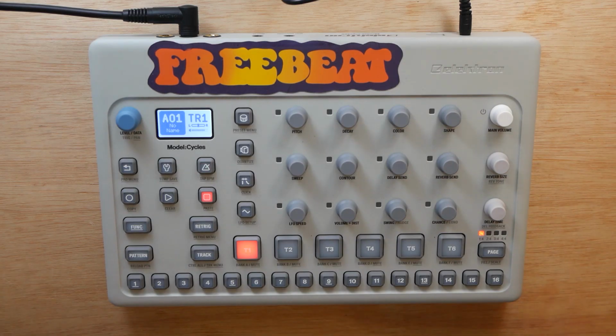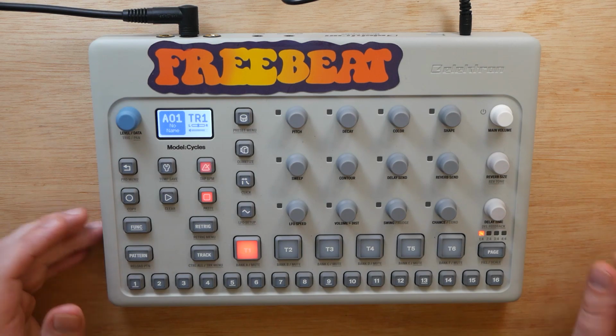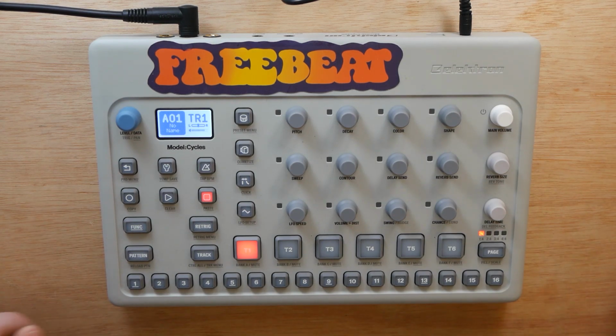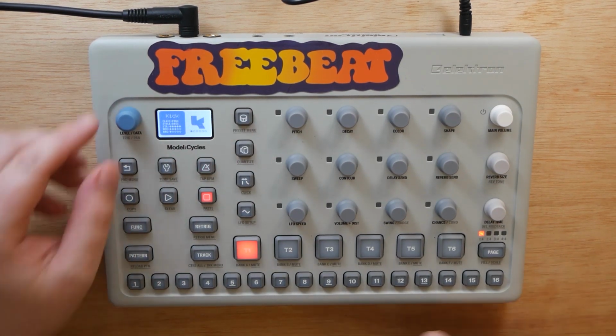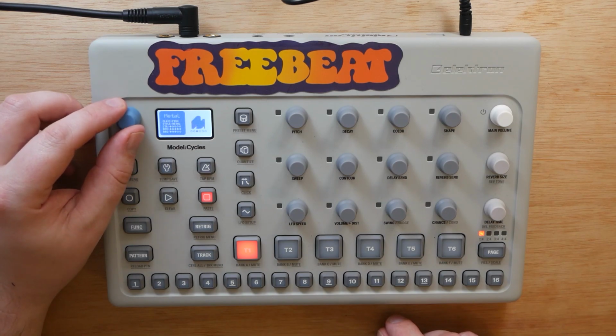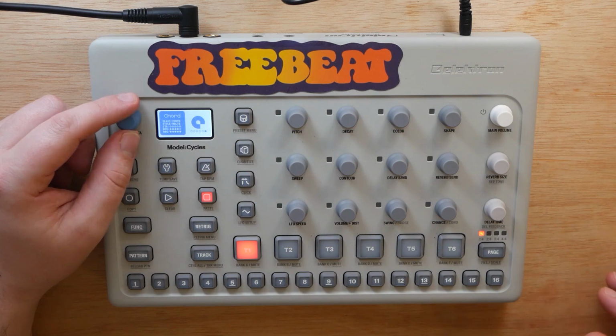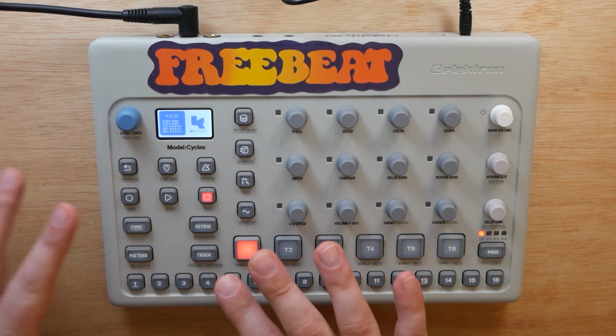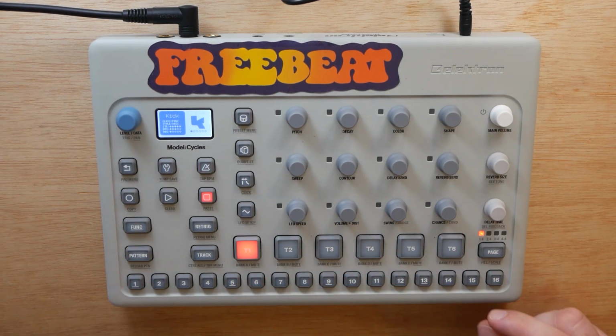All right, tip number 5 is to ignore the names of the machines. What do I mean by that? Well, the Model Cycles has 6 different machines or sound engines that we can use to play all of our parts. There's kick, snare, metal, perc, tone, and chord. However, like the tip suggests, all of those engines can do many different things. They can all wear a plethora of different hats.